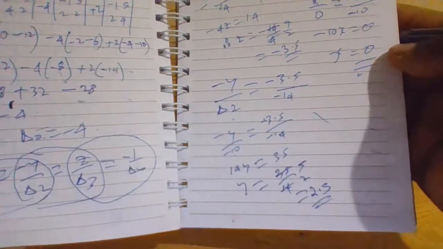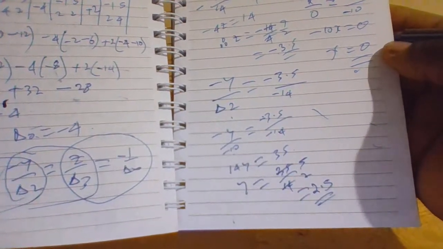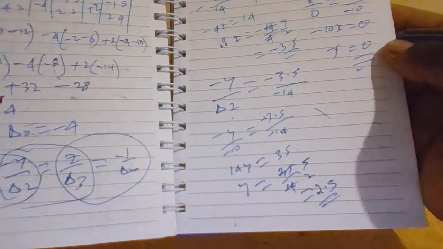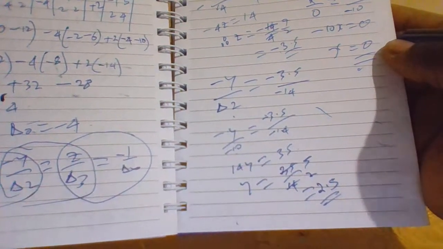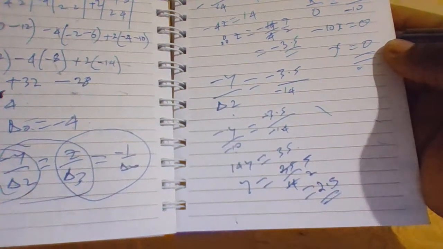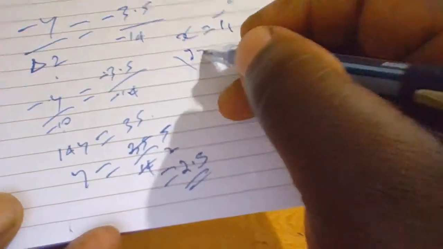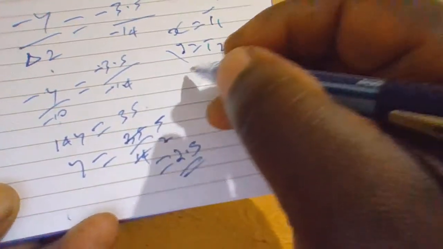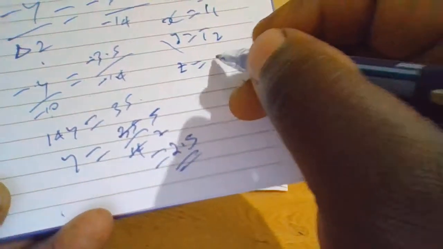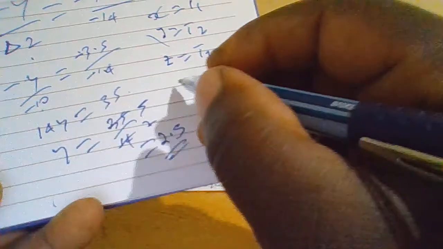So after getting the values of x, y, and z, we can now go back and substitute. Remember, we had said that x equals to t1, y equals to t2, z equals to t3.